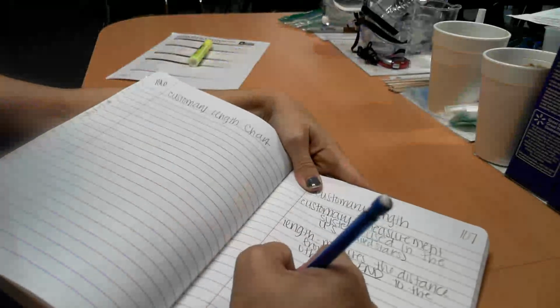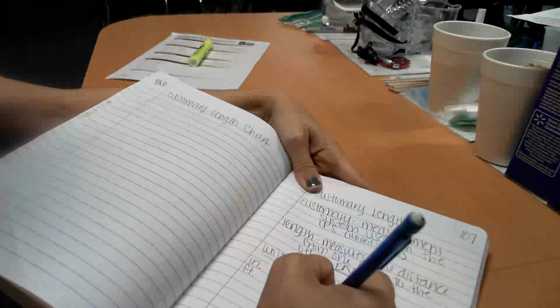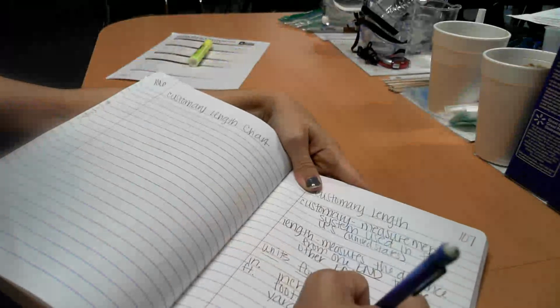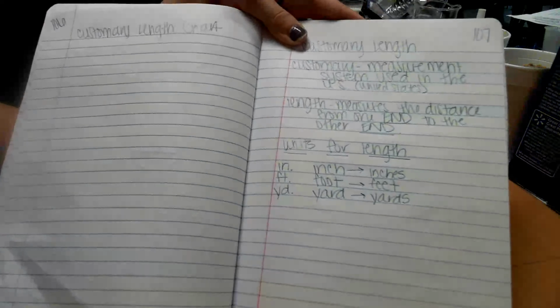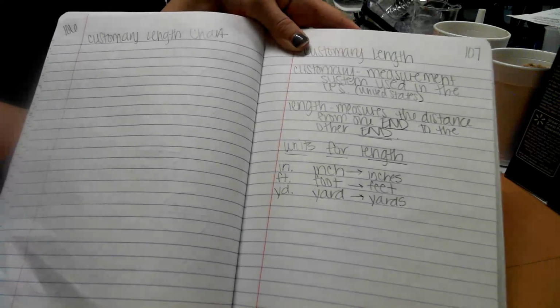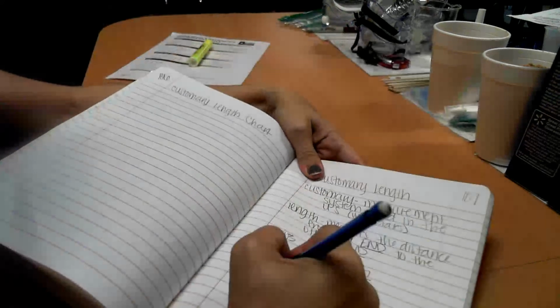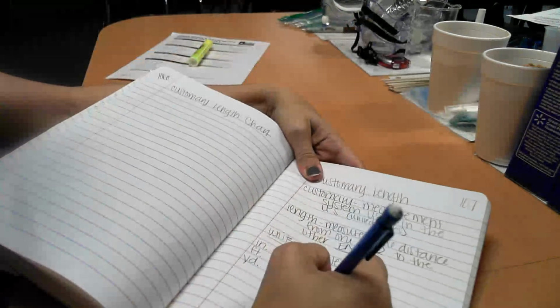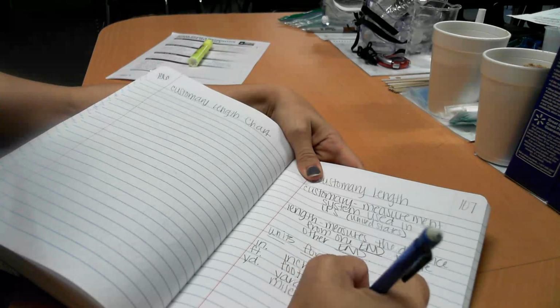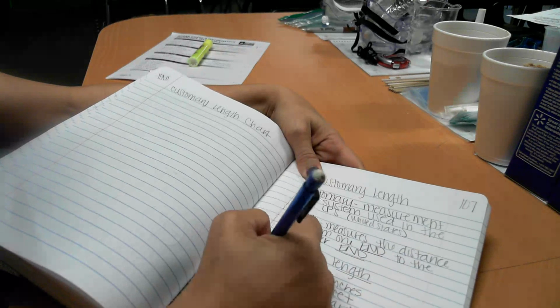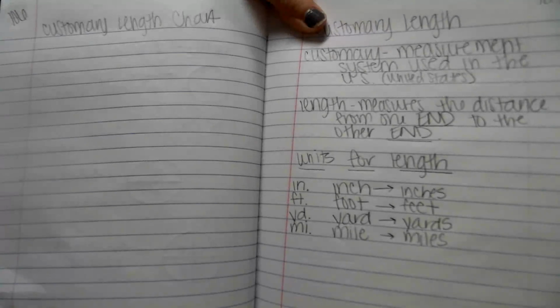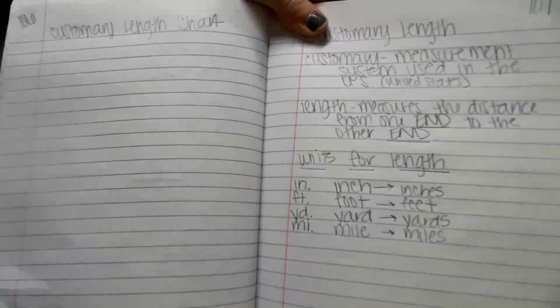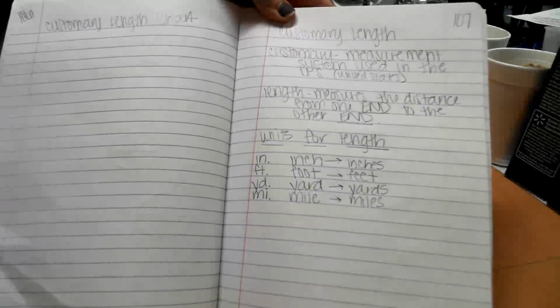Then we're also going to be talking about yard, which if we have more than one, it becomes yards, plural. And the abbreviation is YD. And then the last one we're going to be talking about is mile. When we have more than one, we have miles. And the abbreviation for miles is MI. So pause and make sure you have all of this written down.